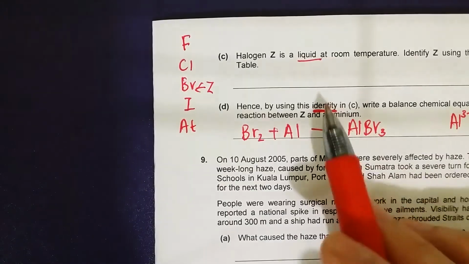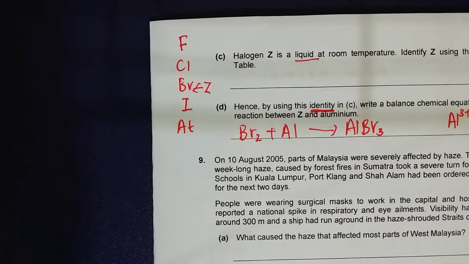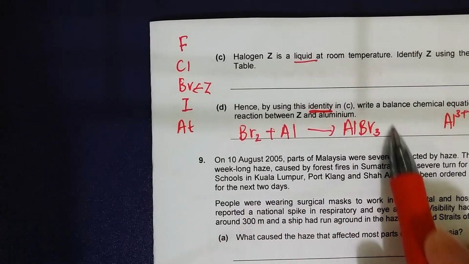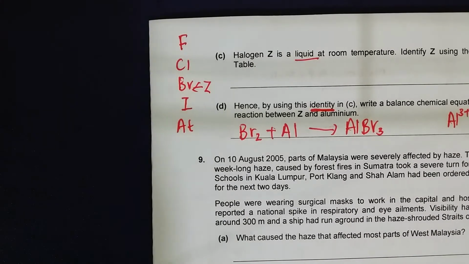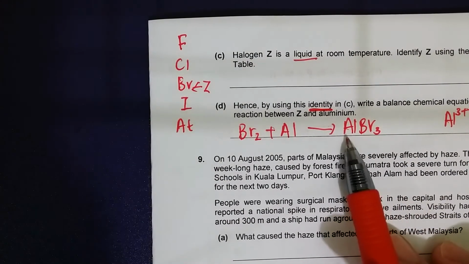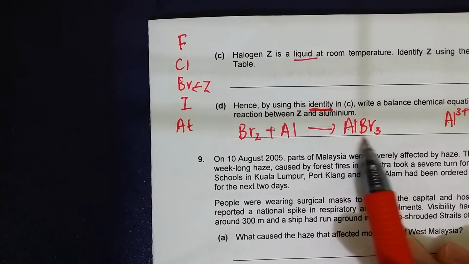If you have a metal like aluminium and you have bromine, they'll just combine. I know we have never learned this reaction, but based on the information given in the question, we can deduce that whenever a metal reacts with a halogen, they will just combine like this to form an ionic compound.